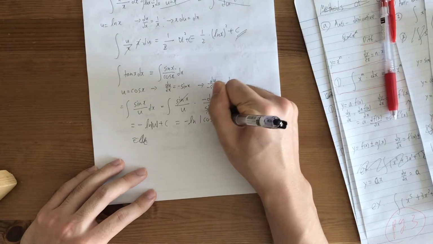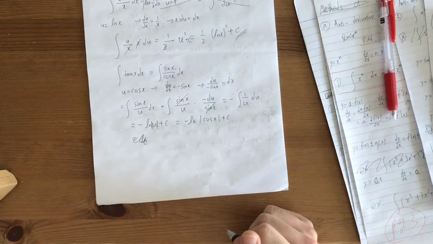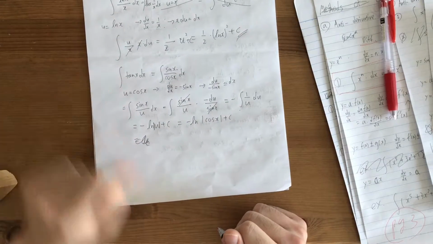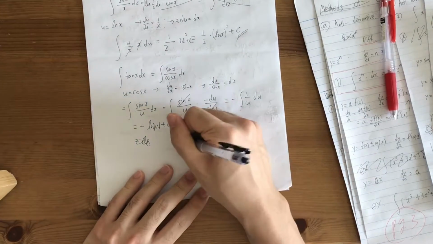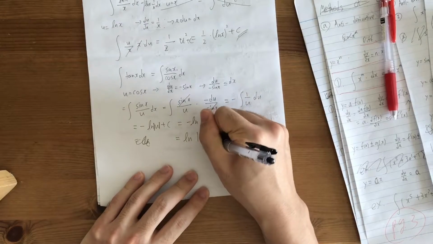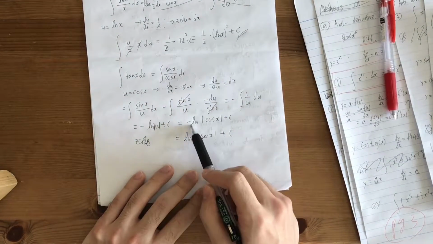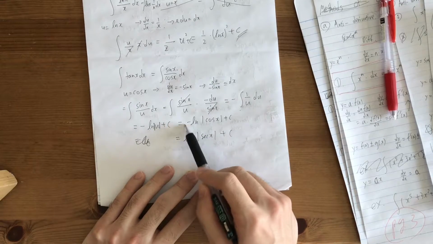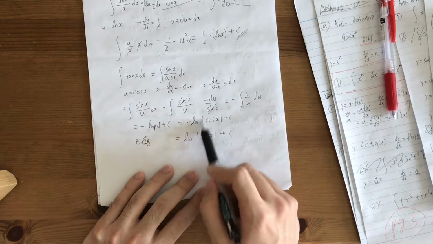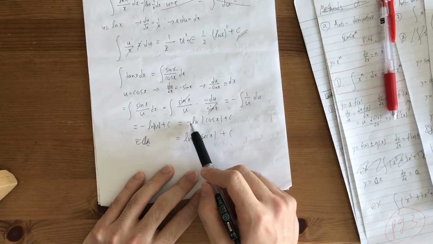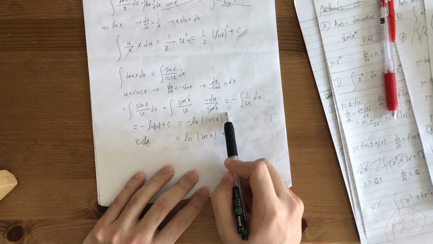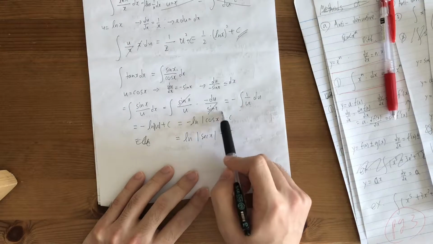by cosine x. But for HL students, you'll have a formula for integrating tangent x, which is ln secant x modulus plus c. And the reason why it's secant is that if we have a coefficient after log, then we can put it inside as the power.